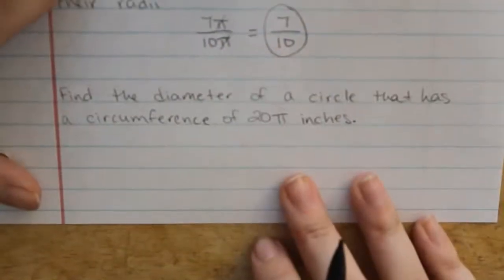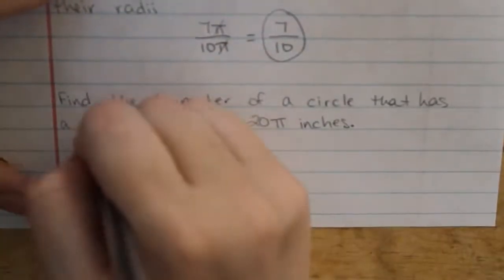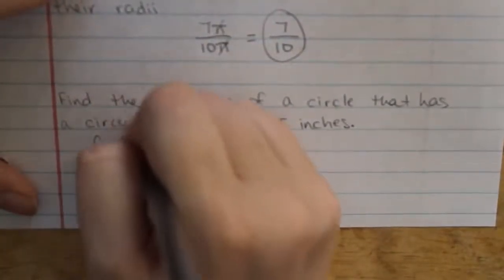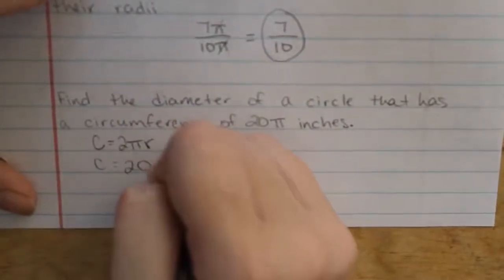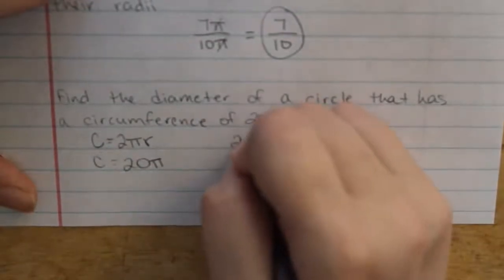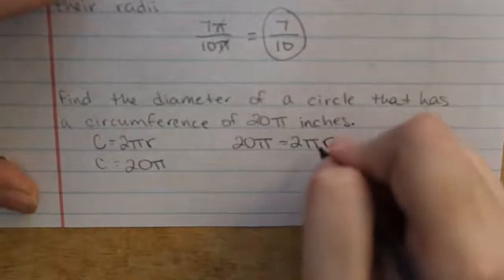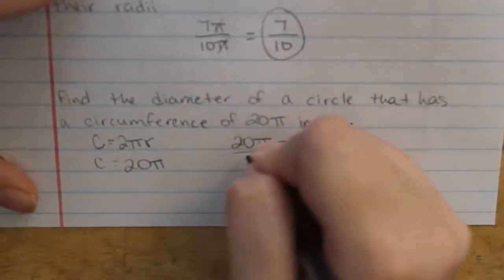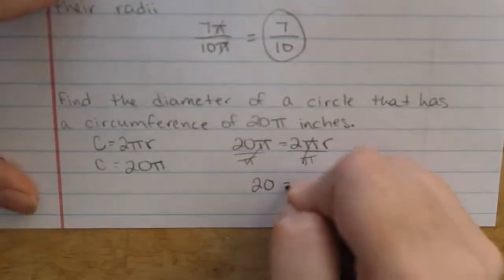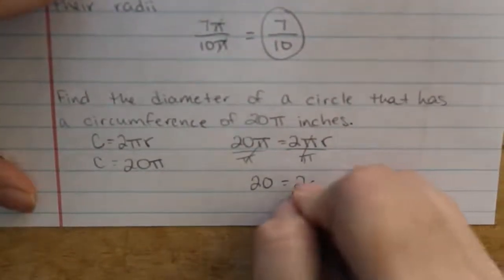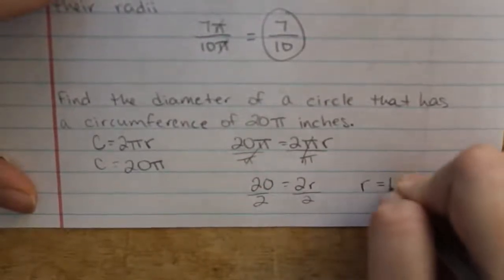The last one is find the diameter of a circle that has a circumference of 20 pi inches. So I know that circumference is 2 pi r, and I know that in this case my circumference also equals 20 pi. So what I'm going to do here is put 20 pi equal to 2 pi r. I'm going to divide both sides by pi. Cancel that out there, cancel that out here, and I have that 20 equals 2r, divide by 2, divide by 2, and I have that my radius equals 10.